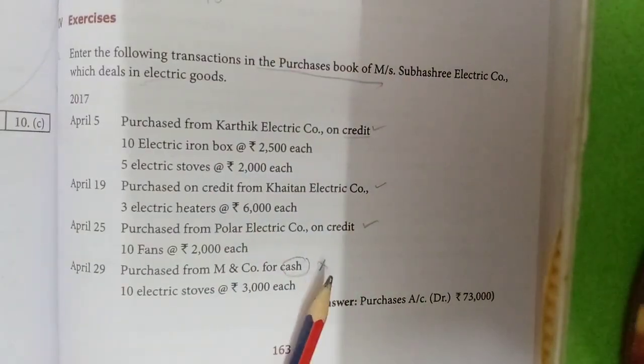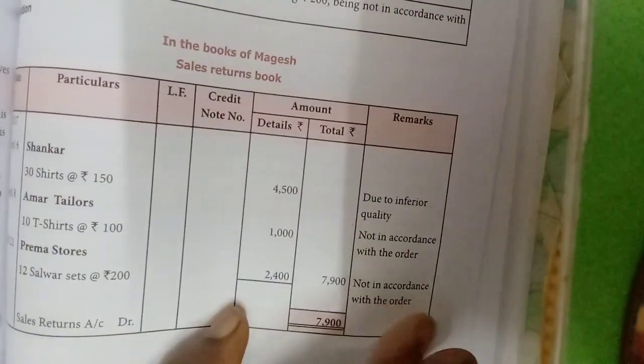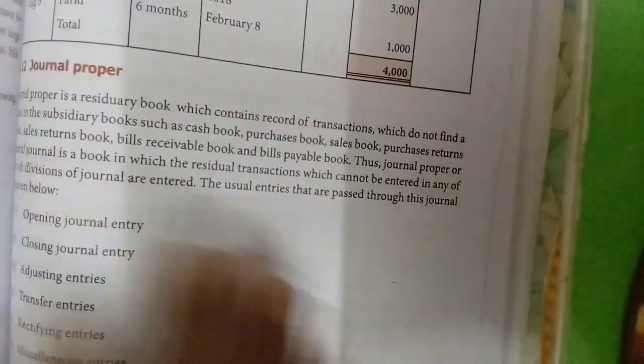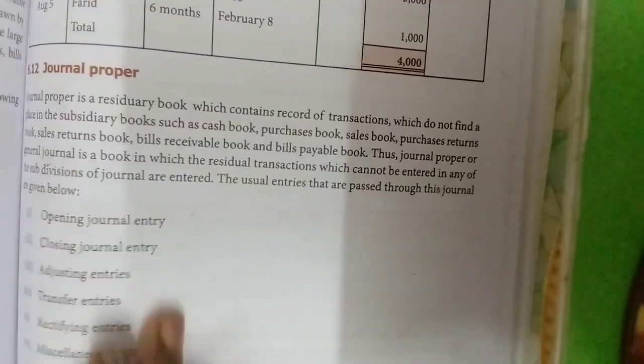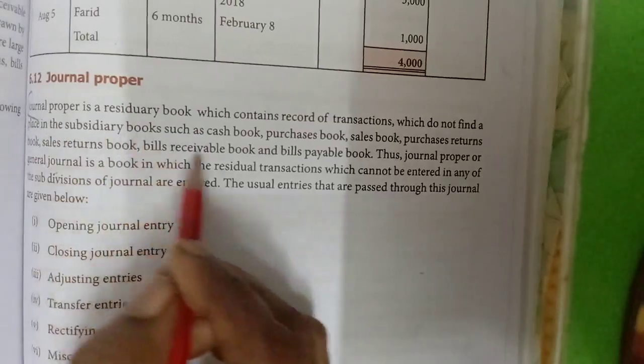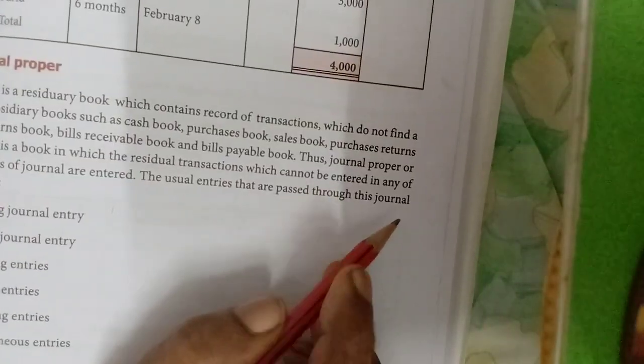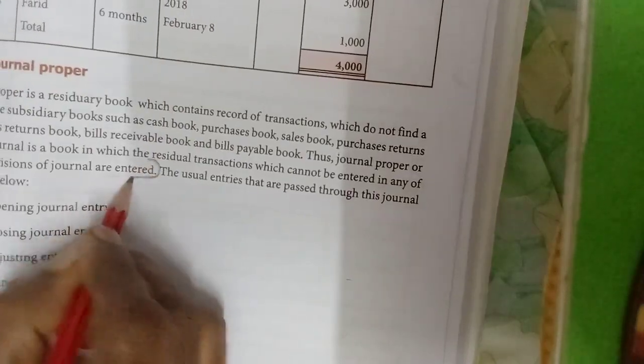Then eighth one, what is journal proper? That we learnt today. After bills of exchange, journal proper. Here from the beginning, up to here.